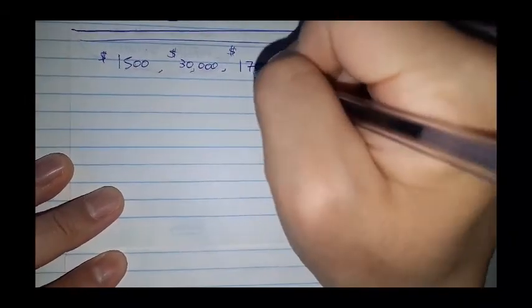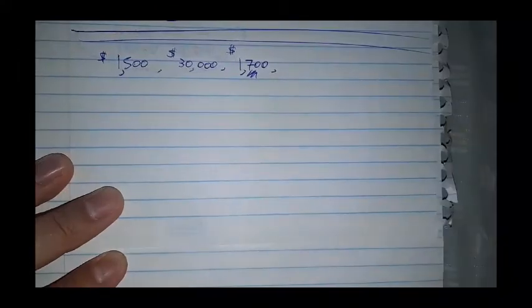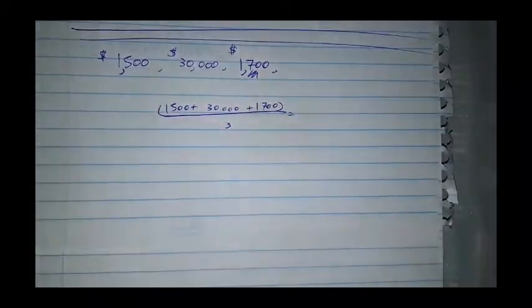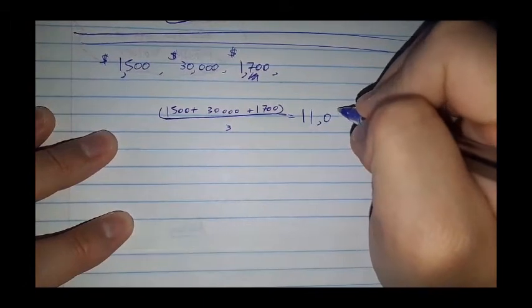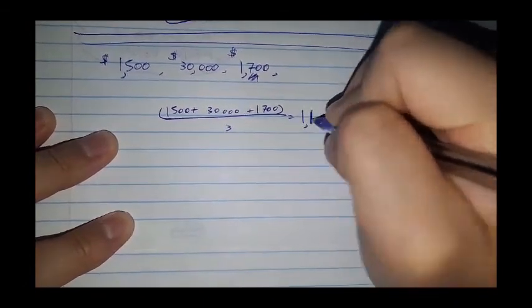So here's the thing. Which method is best? Now, if you use the average, you do 1,500 plus 30,000 plus 1,700, then you divide it by 3 at the end. Why don't we do that calculation now, actually? Plus 17,000, then divided by 3, you have 11,066. Sorry, the comma belongs the other way.